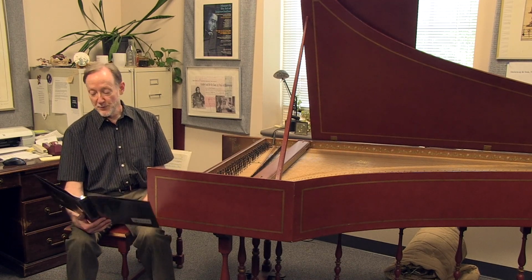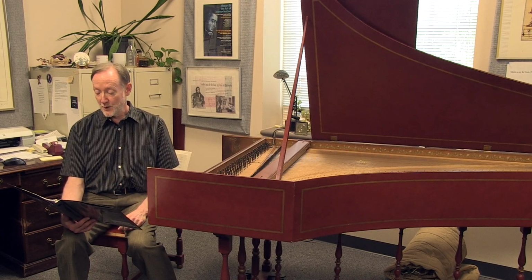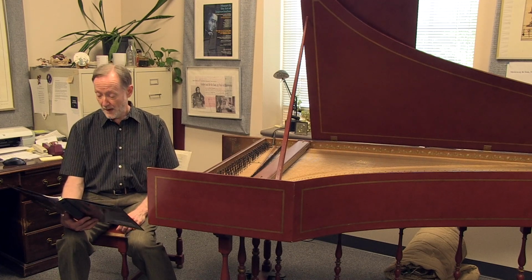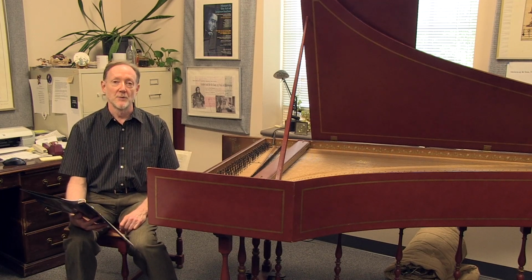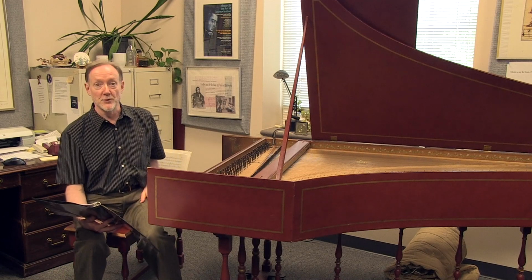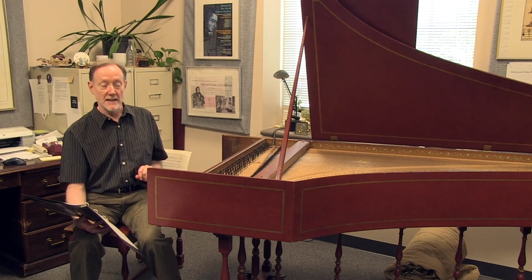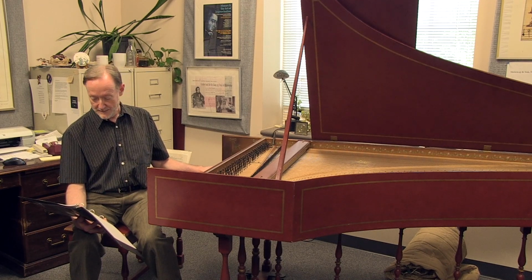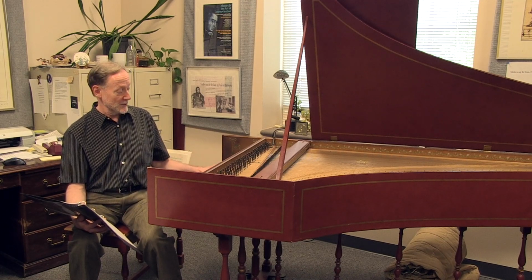We can demonstrate the problem inherent in the physics of tuning more concisely by following a path using the pure major third ratio, 5-4. I've tuned just 4 notes on this harpsichord to show what happens when we stack up a pure major third, C-E, a second one, E, G sharp, and a third one, G sharp, B sharp.